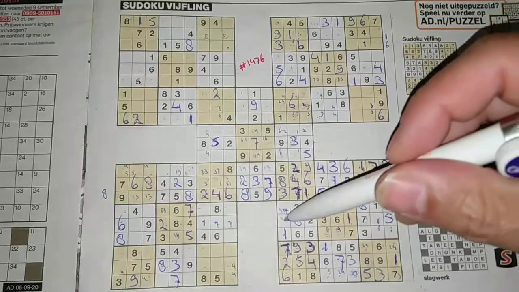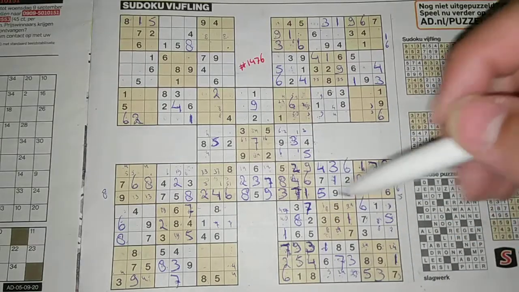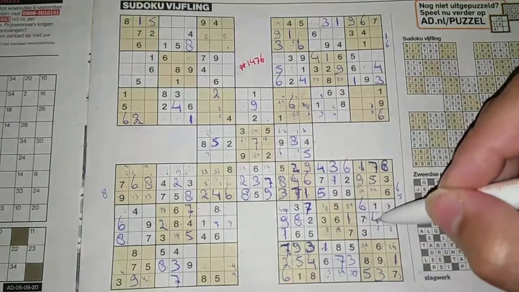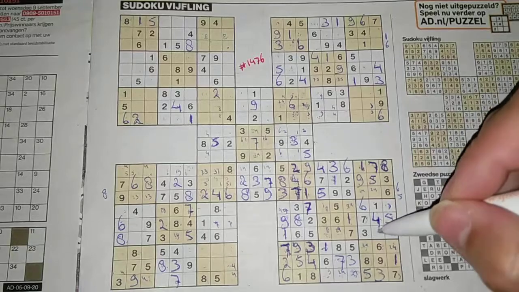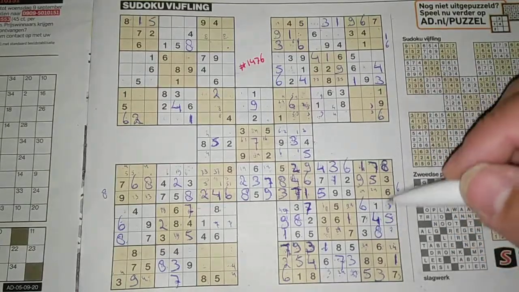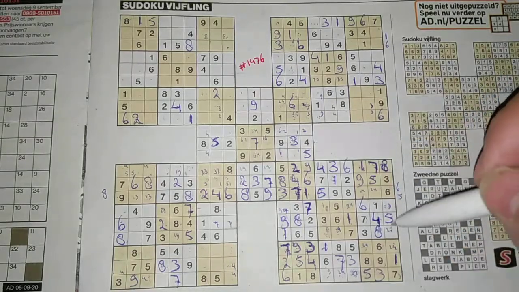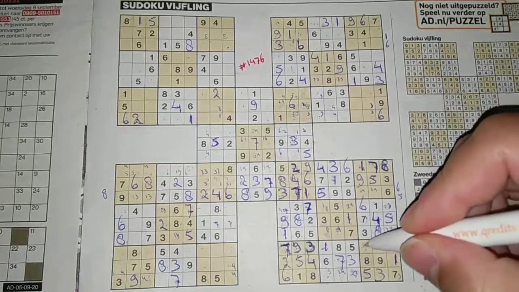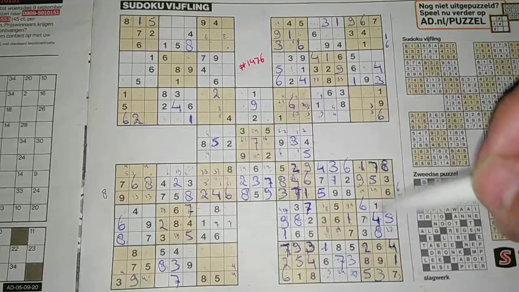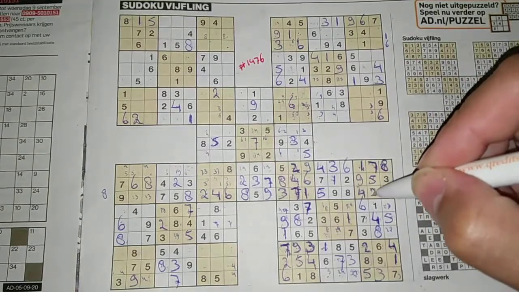4 and a 9 are left. We have a 9 here, so no 9 here. 9 should be here. And the 4 goes there. And I've eliminated the 8, so the 8 goes here. 2 boxes left, the 9 and the 2 are missing. Let me mark them. We have a 2 here, so this can't be a 2 anymore. This should be the 2. This should be the 4. We have a 2 here, so this should be a 4. And this should be a 2.